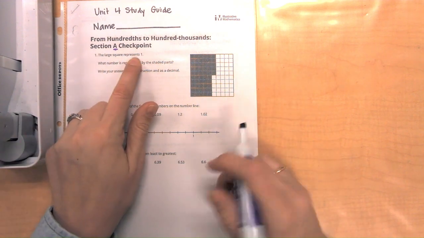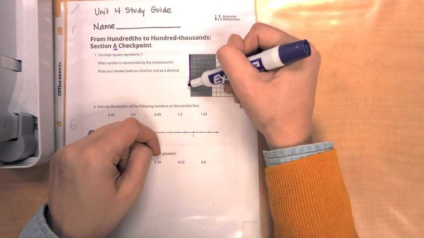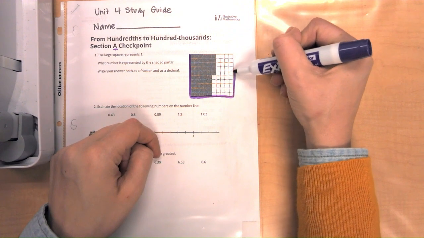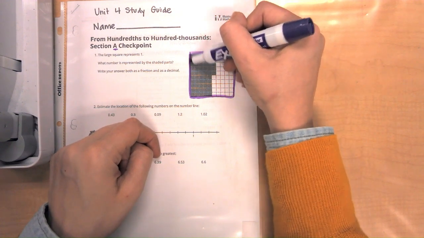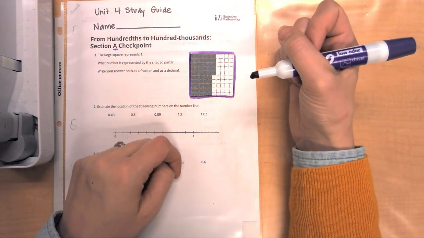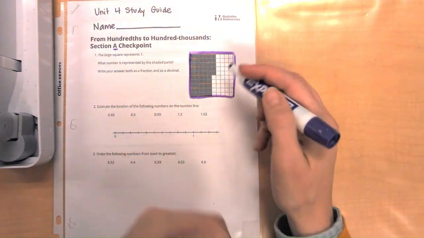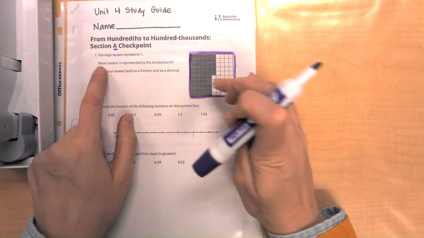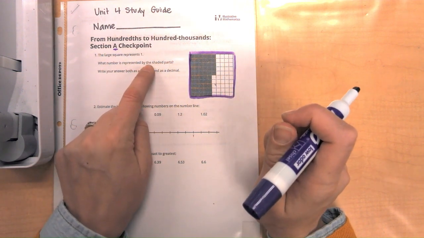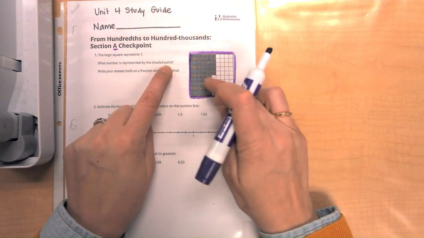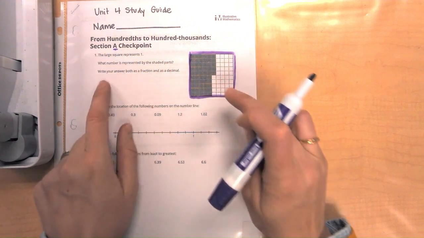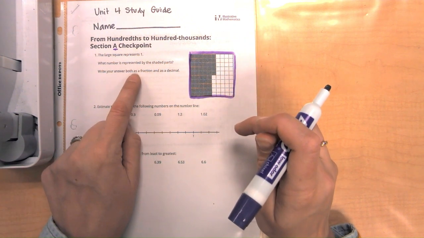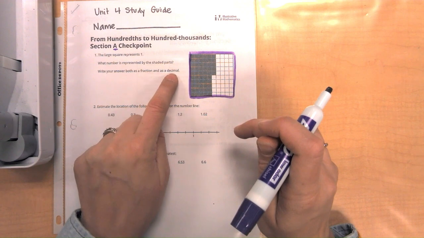The large square represents 1. So this here is one whole thing. We talk about Reese cups a lot. We talk about all kinds of stuff, but it's one whole. This is a whole thing. So these numbers are all going to be smaller than 1. What number is represented by the shaded parts? They want to know what this shaded piece is. Write your answer both as a fraction and as a decimal.